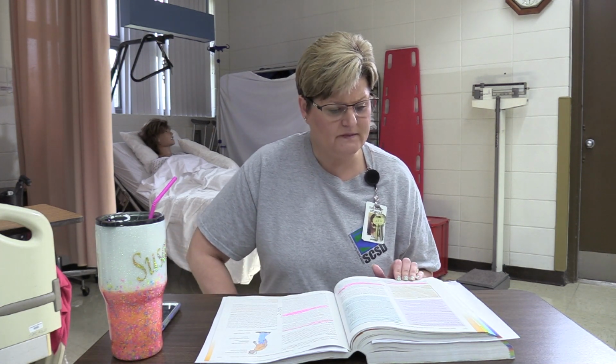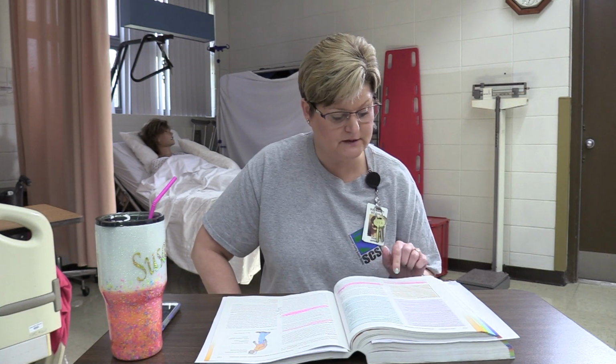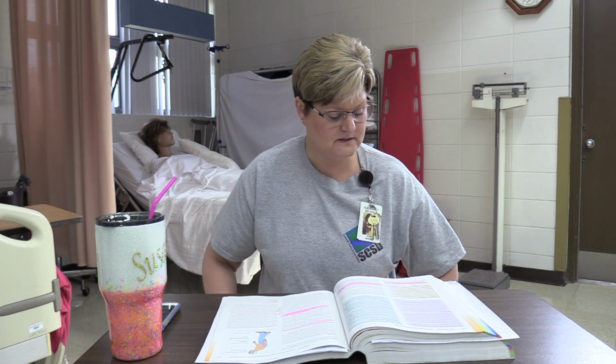On page 1042, there's a little nursing care tip. Make sure you read through that. That's got some good information in it. And then look at Parkinson's disease.